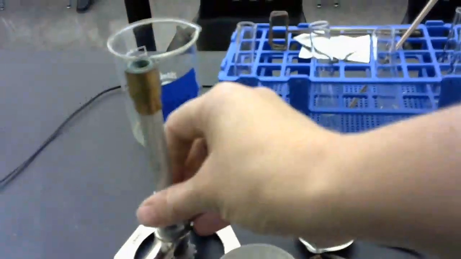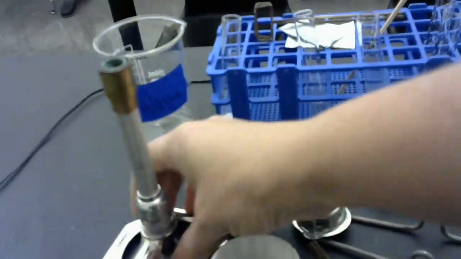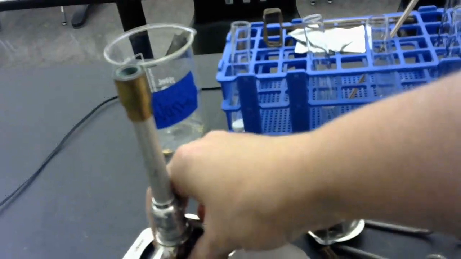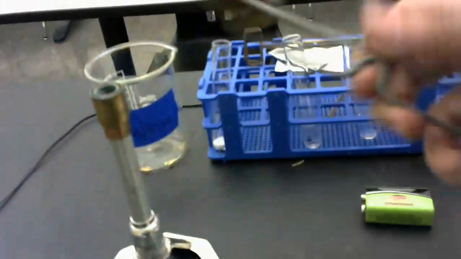When I look at my Bunsen burner, right here I can adjust the oxygen that's coming to my flame. Right here, I can adjust the amount of gas that's coming to my flame. And then this is my striker.